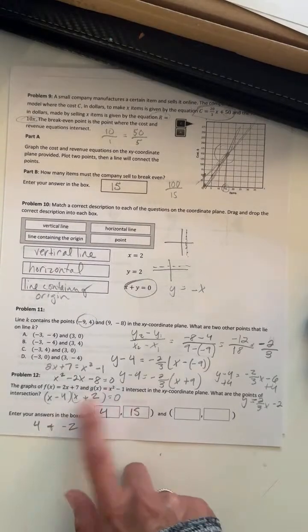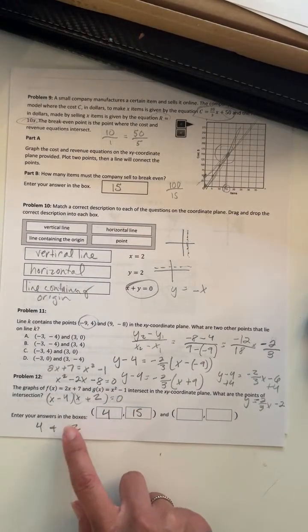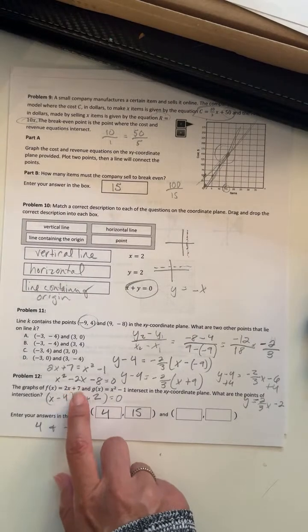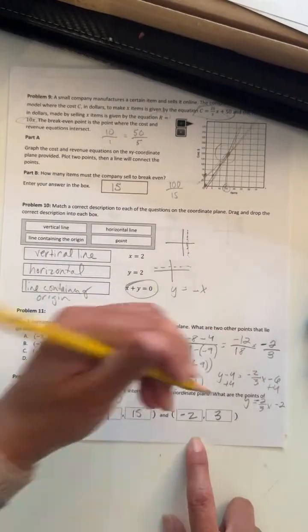Notice I can do that here. 4 squared is 16 minus 1 is 15. Negative 2 times 2 is negative 4 plus 7 is 3. So my other point is negative 2 comma 3.